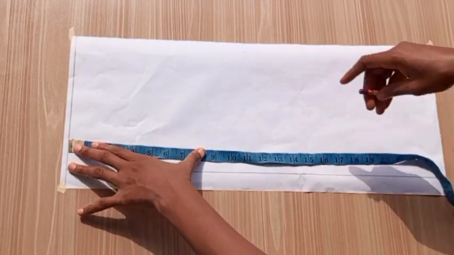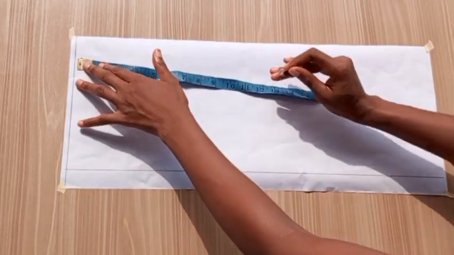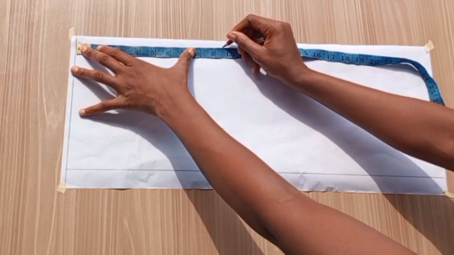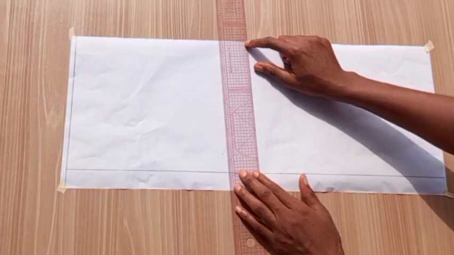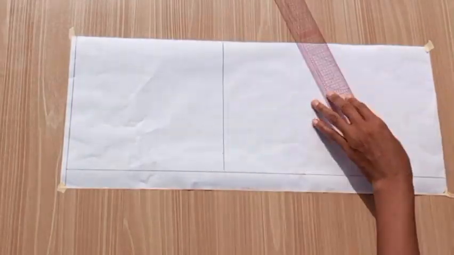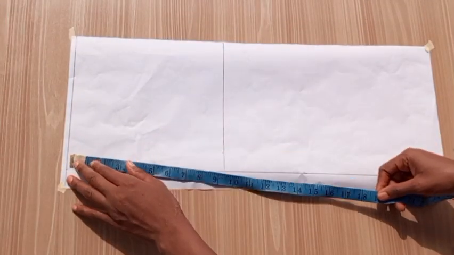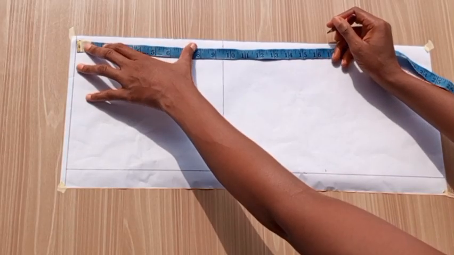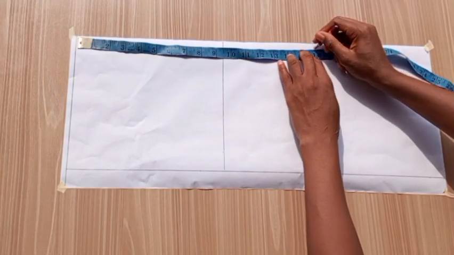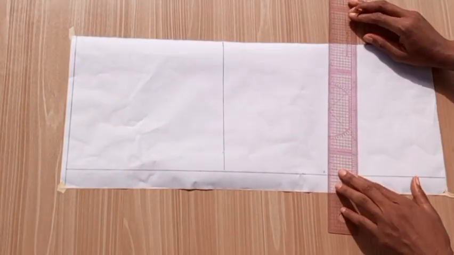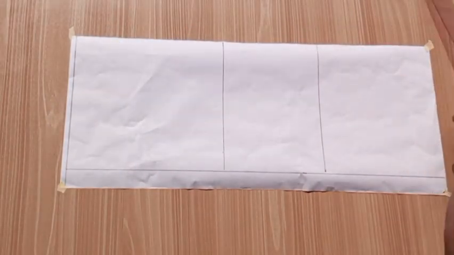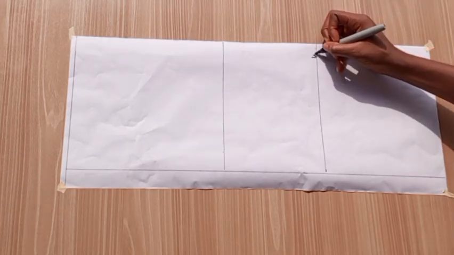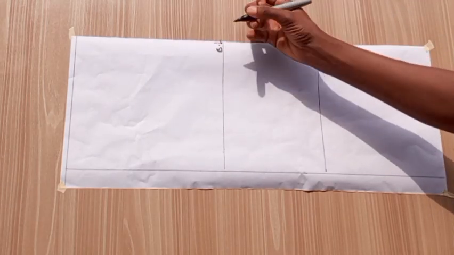I'm going to come down to mark my bust point. From my shoulder to my bust point is 9.5 inches. I'm going to mark that and extend the point across. Then from the shoulder line again, I'm going to come down to mark my waist point. From my shoulder to my waist in front is 16 inches. I'll just mark that and extend the point across. So I'm going to go ahead and label my lines. This is my waistline and this is my bust line.